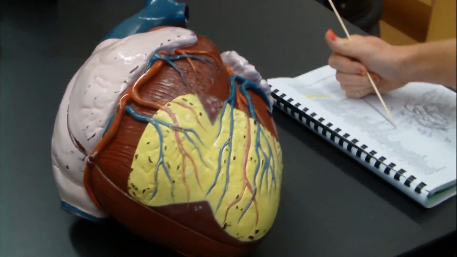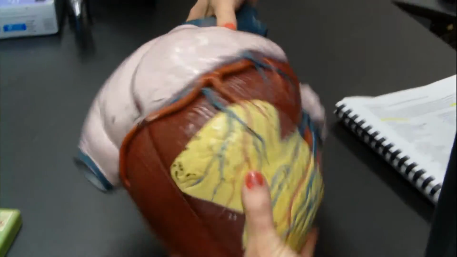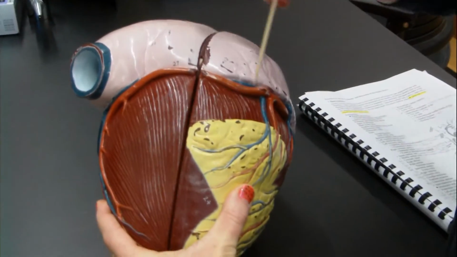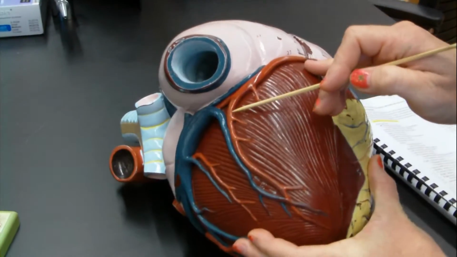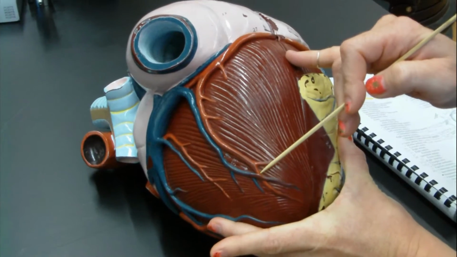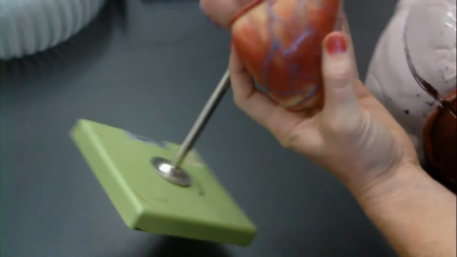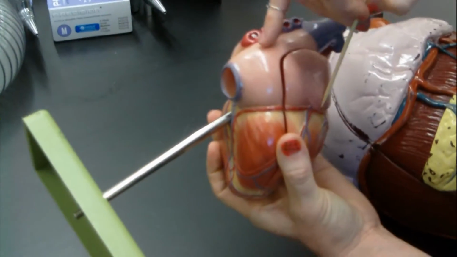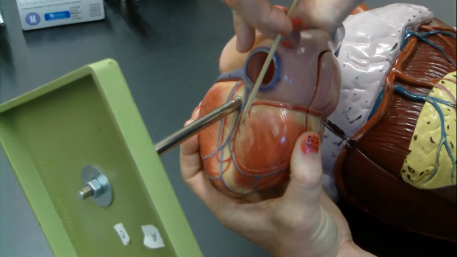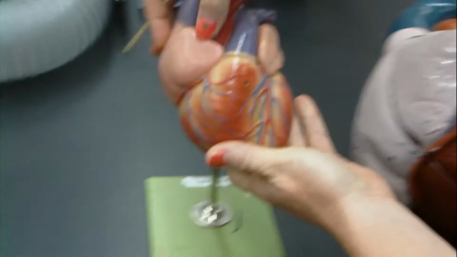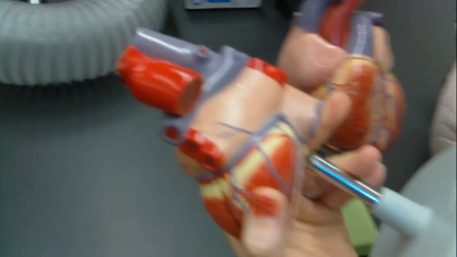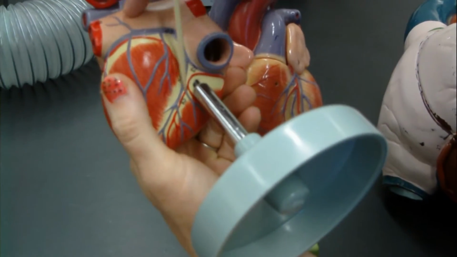Posterior intraventricular branch of the right coronary artery.